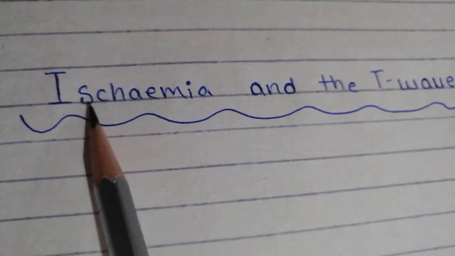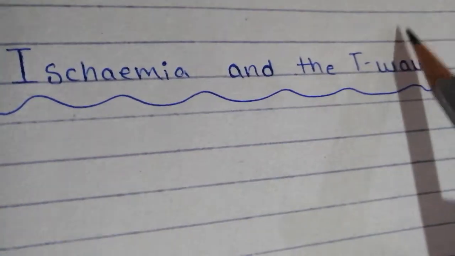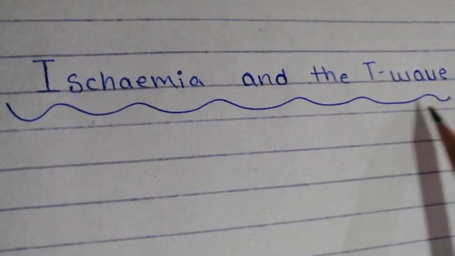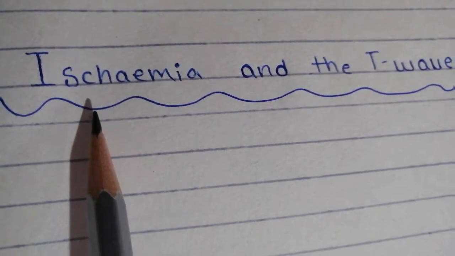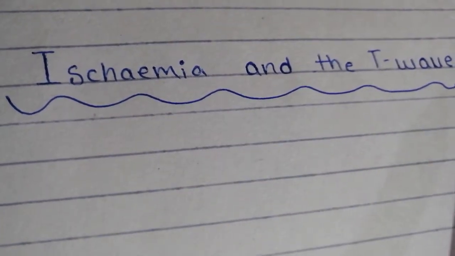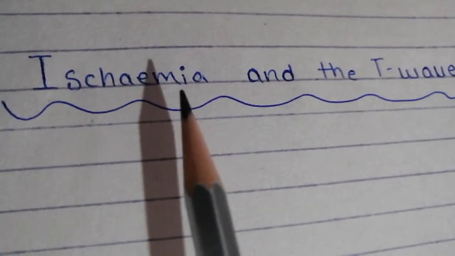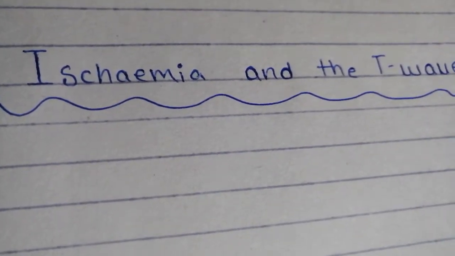So let's talk about ischemia and characteristic or not so characteristic changes in the T wave. Now, ischemia is basically when the blood supply to some tissue is reduced below the needs of said tissue, and ischemia can develop for the heart. And how could ischemia develop?